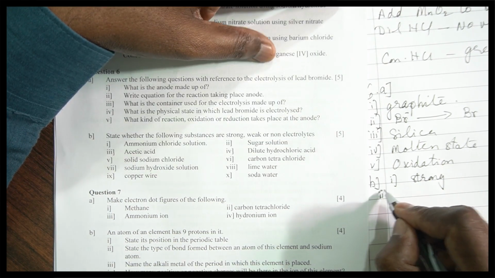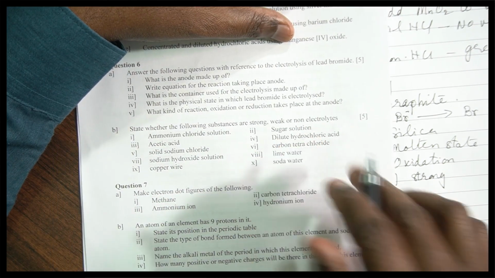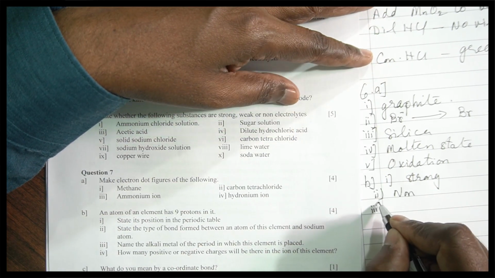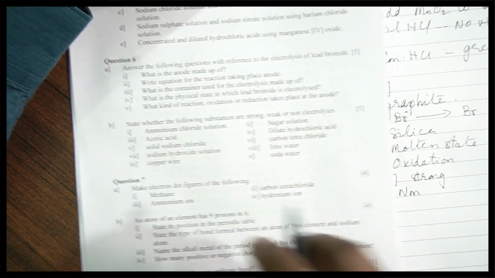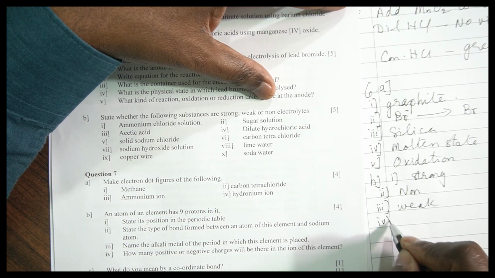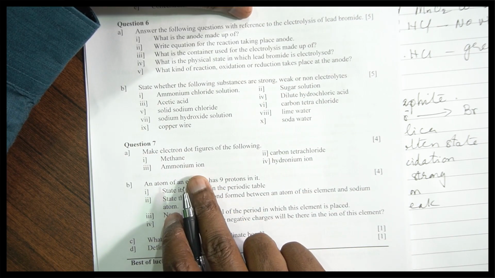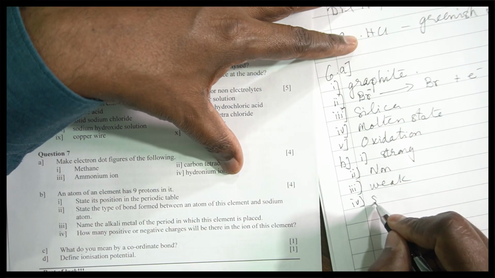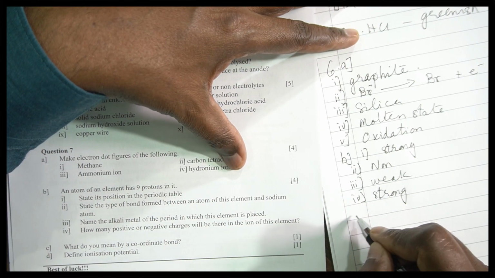Okay. Second part, we have sugar solution, non-electrolyte. Third part, acetic acid is a weak acid, it's a weak electrolyte. Number 4 is dilute hydrochloric acid, a strong electrolyte.